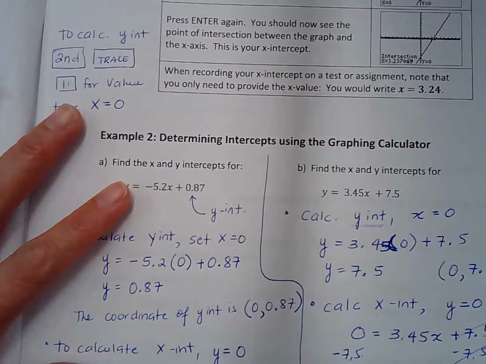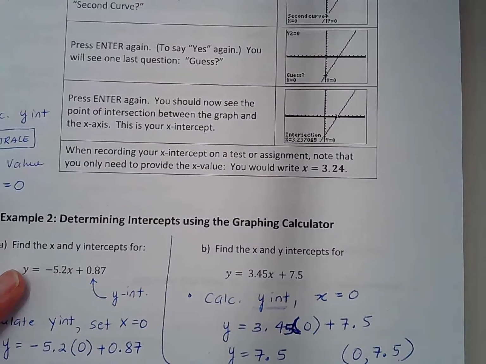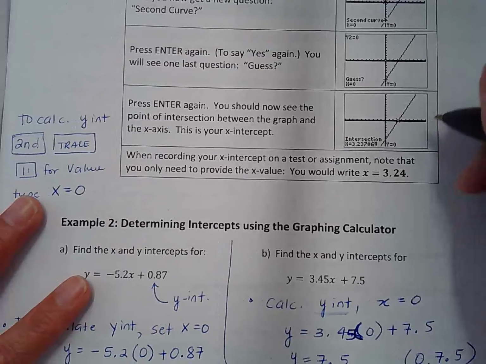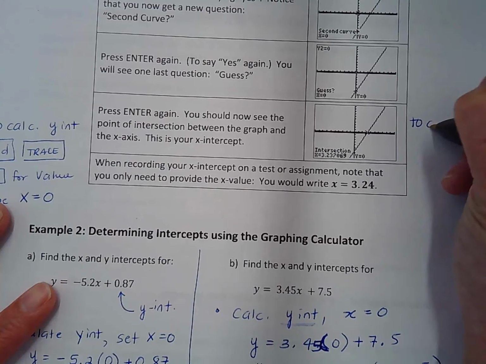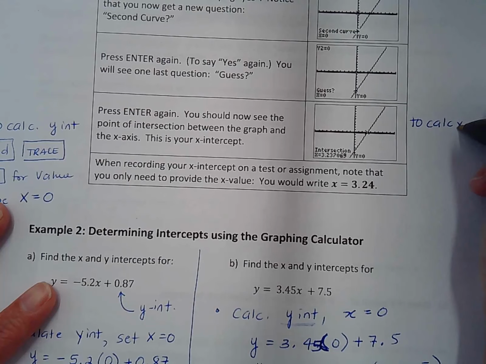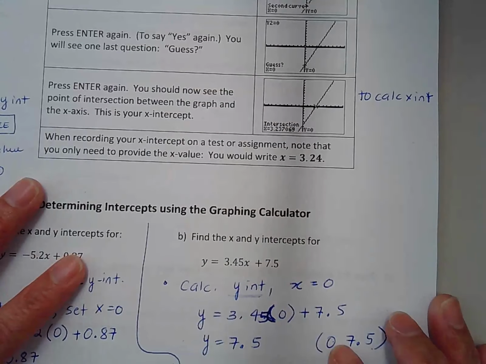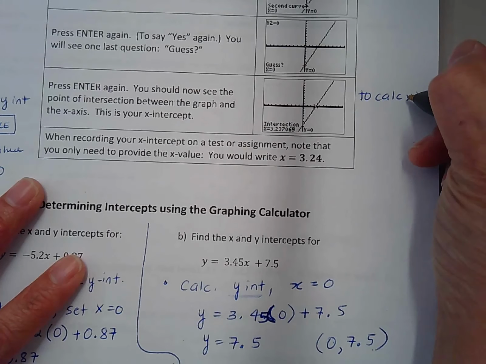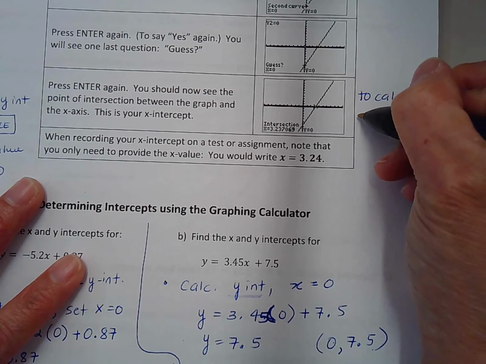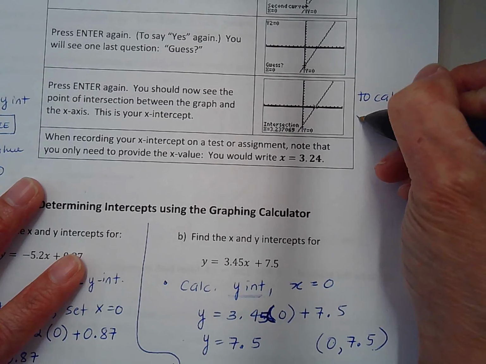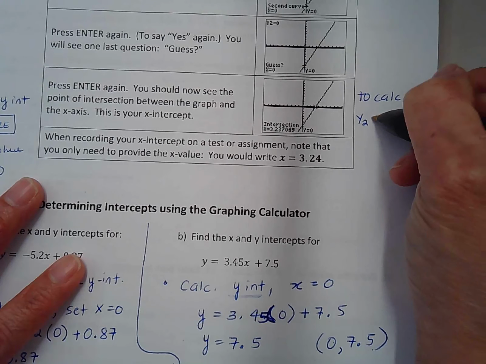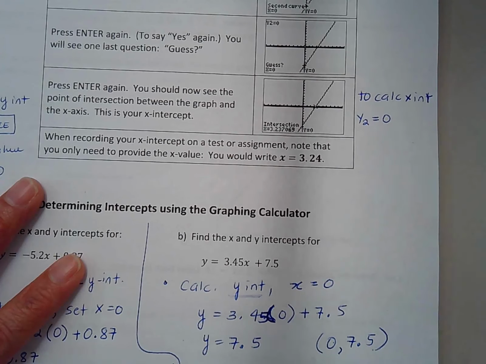So how do you do that? Let's write that down because there's quite a bit of steps. To calculate the x-intercept, here are the steps. y2 equals 0.